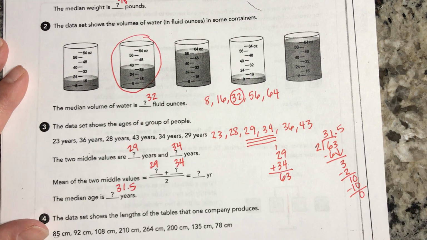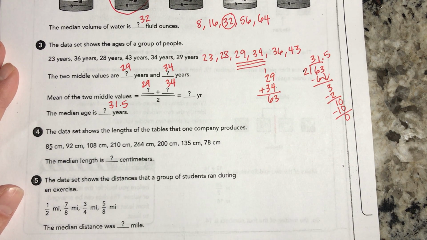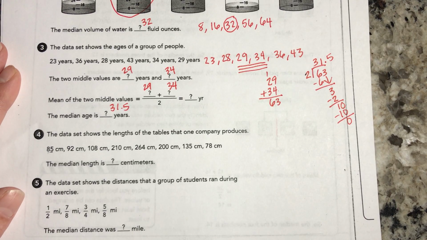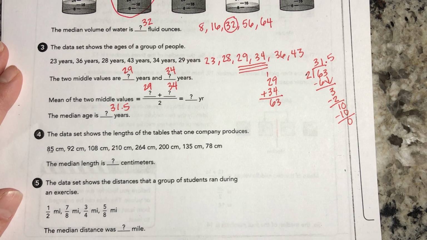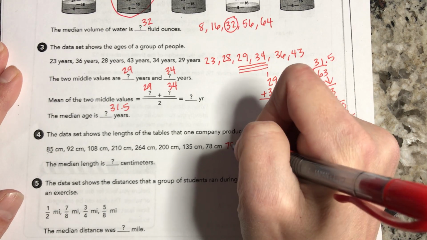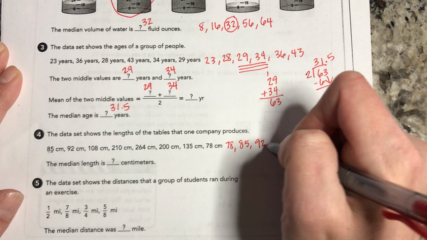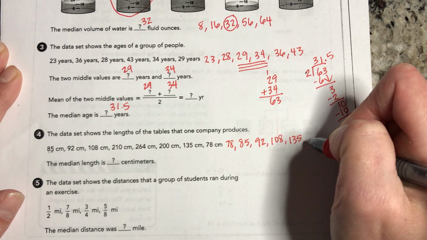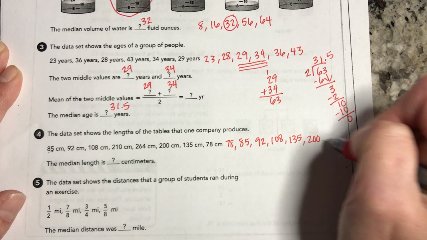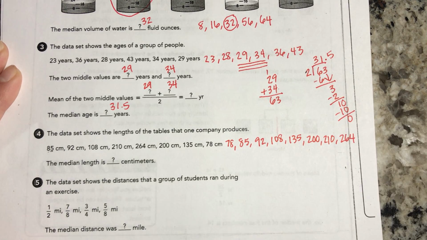How did you do? All right, let's look at number 4. The data set shows the lengths of the tables that one company produces. Well, first I need to put these in order from least to greatest. Agreed? Okay, so here we go. I'm going to start with 78, and then 85, and then 92, 108, 135, 200, 210, and finally 264. So far, so good?